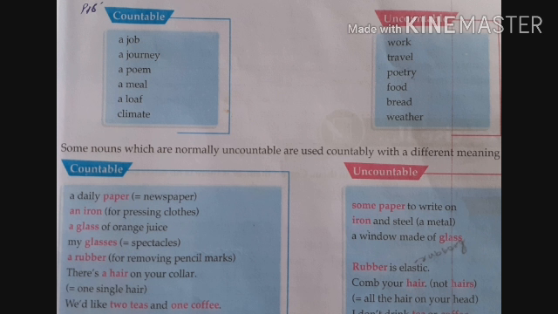Iron and steel as a metal are uncountable. A glass: by using the term a glass of orange juice, it becomes countable. And a window made of glass, glass is uncountable here because we are not telling about numbers. My glasses, spectacles: we are talking about the spectacles which we wear.